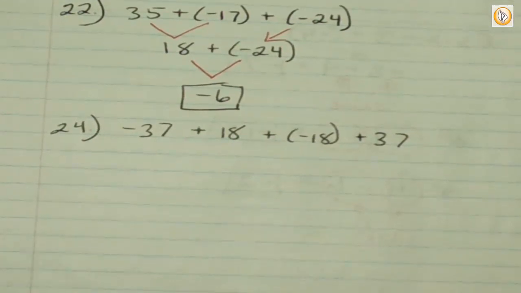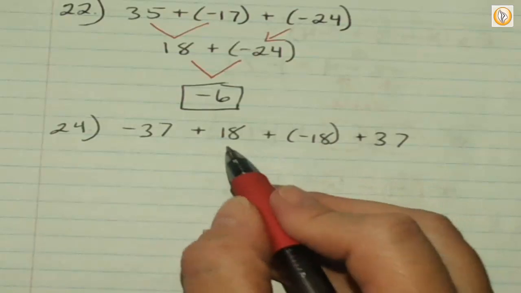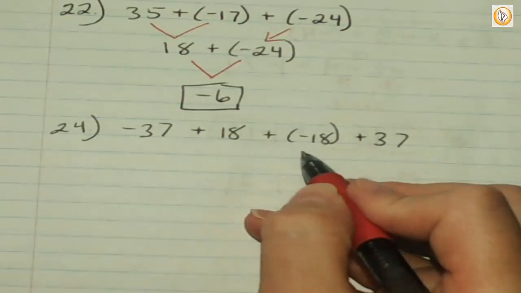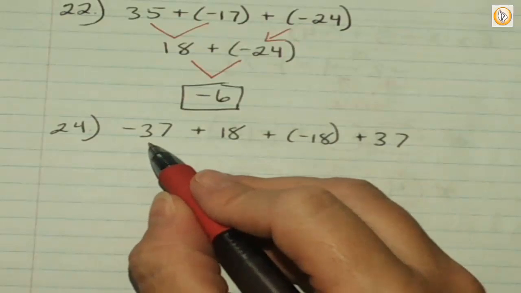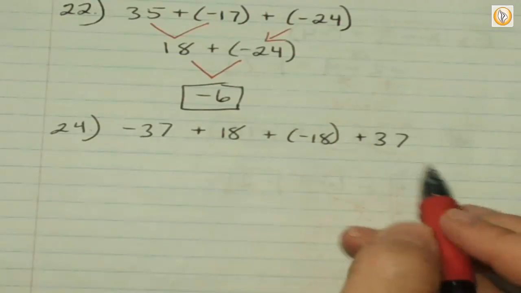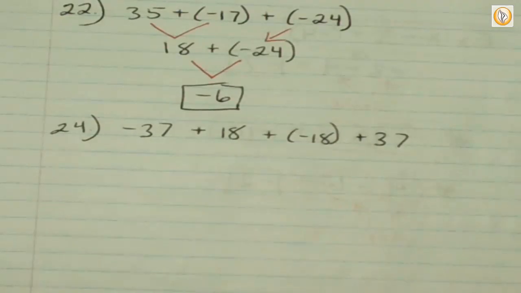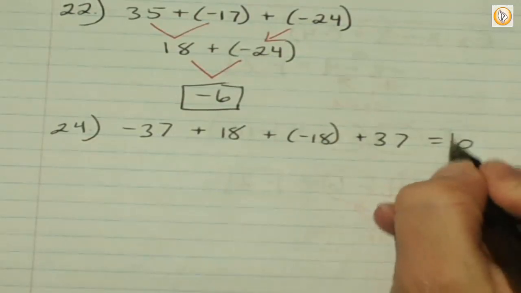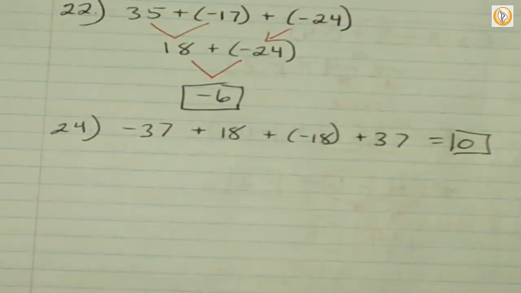Does anyone see anything about this problem that stands out? Tanner? It's the same numbers, but they're negative and positive. Okay, so what happens if I did 18 minus 18? What would I get? 0. What if I did negative 37 plus 37? What would I get? 0. You're correct. So what do you think your answer is to this problem? 0. There you go. Because they all cancel each other out. You could work it all out, but eventually you'd see that it's 0. Any questions?